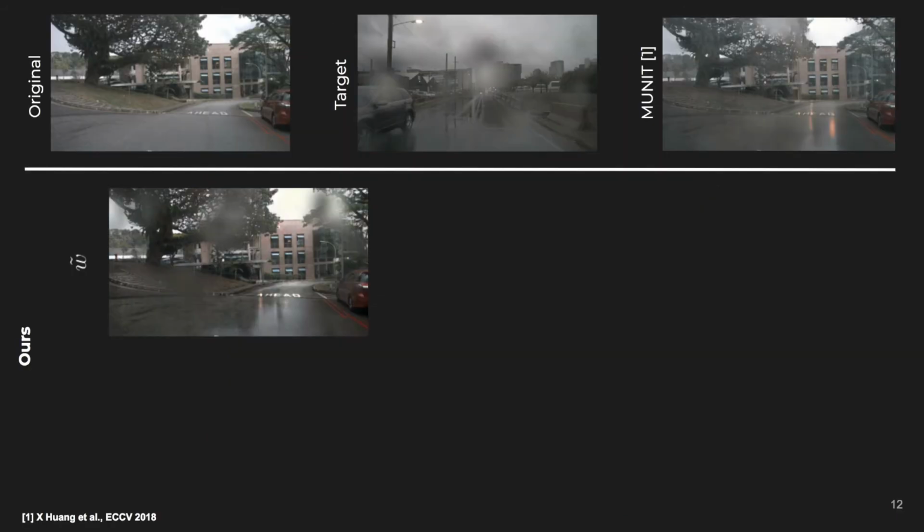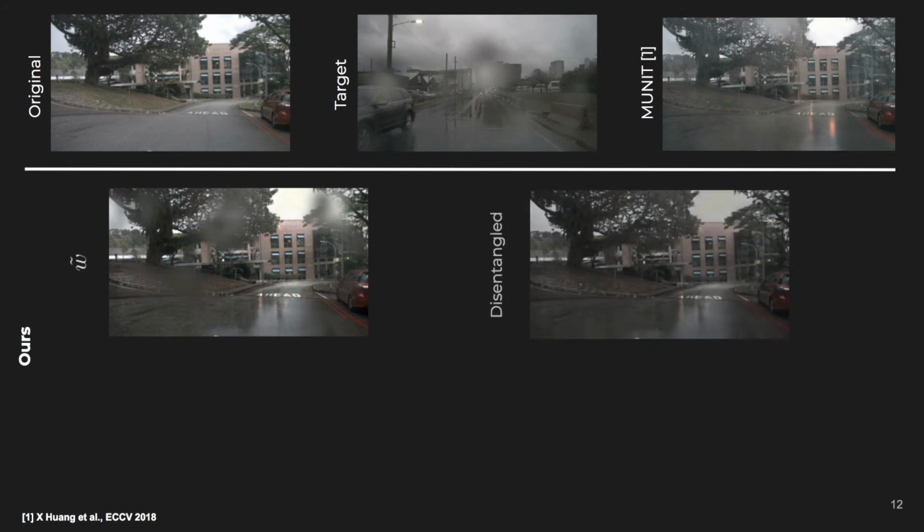Here are presented some results on clear weather to rain transformation. As you can see, our baseline, which is MUNIT, tends to partially entangle drops on the top of the tree, but also the image is generally blurry. Instead, we are able to recreate better target image drops with the estimated omega tilde, so with the parameters learned from the target dataset. Our method is able to extract a disentangled representation without drops, which appears of higher quality.